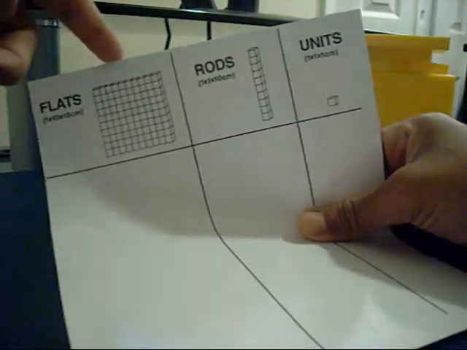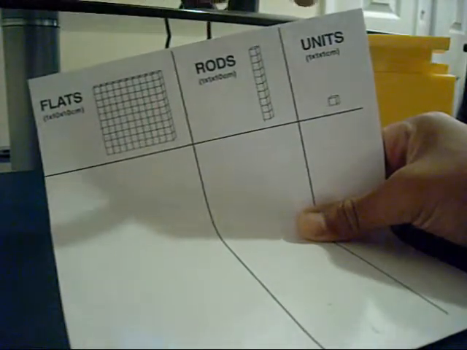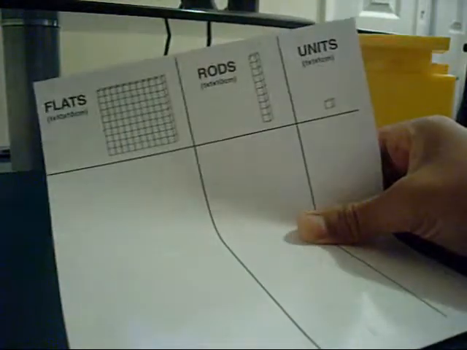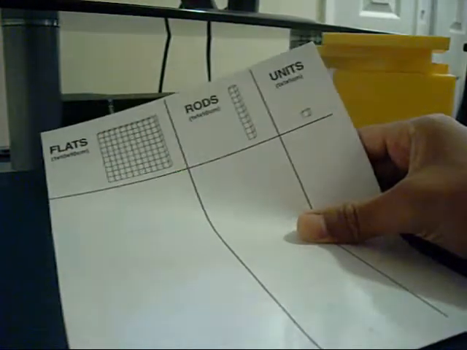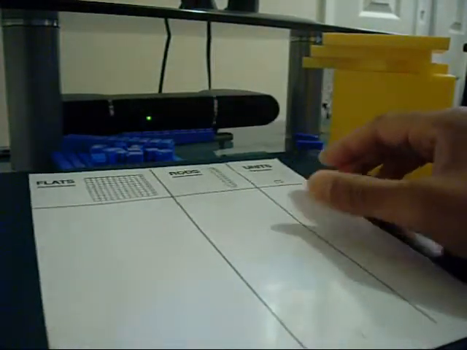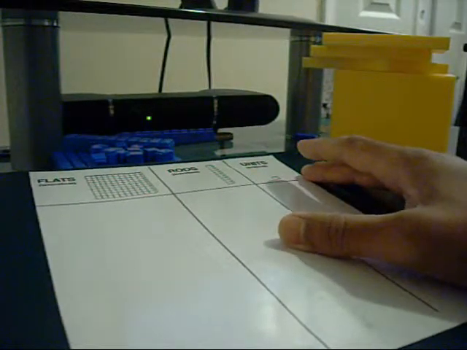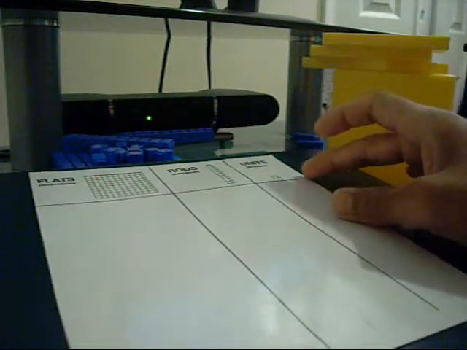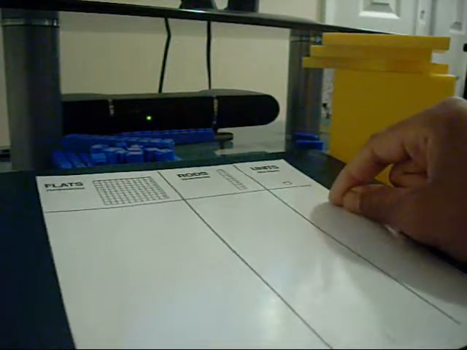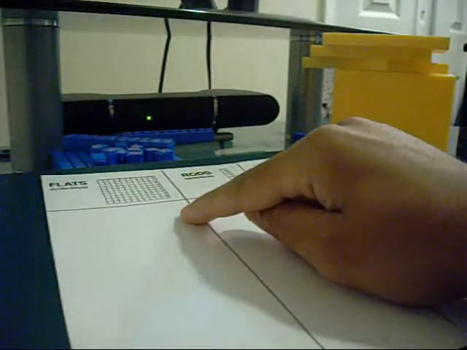and again they have the visual representations of flats, hundreds, rods which are tens, and units which are ones. And you'll notice there are lines separating the place values. When I introduce the concept to kids, I just introduce it as each of the base 10 blocks have a certain place. Units belong in the units column, rods belong in the rods column, and flats belong in the flats column.